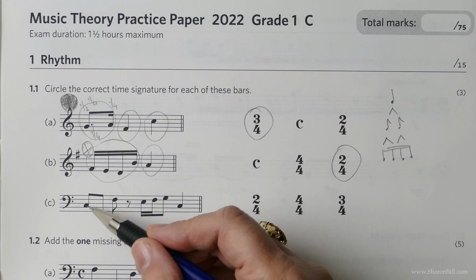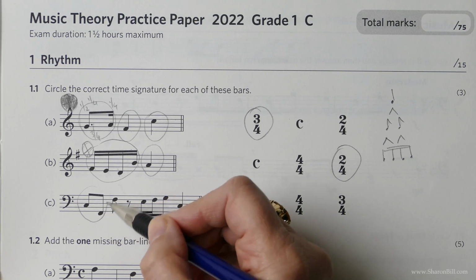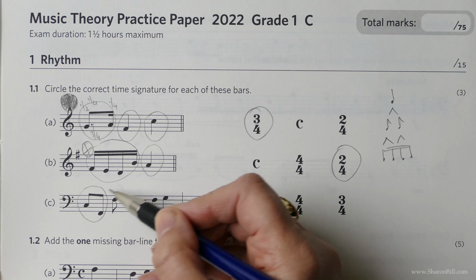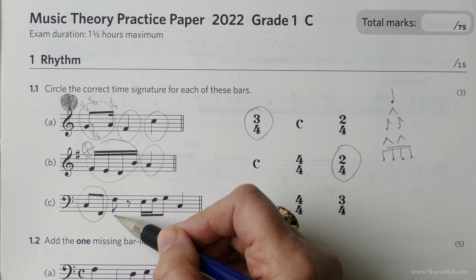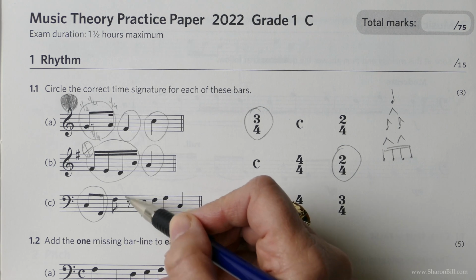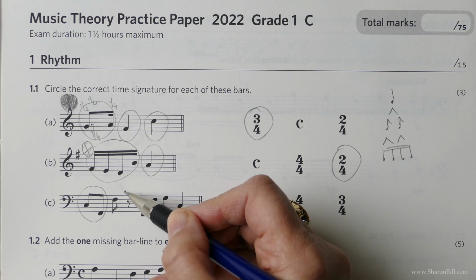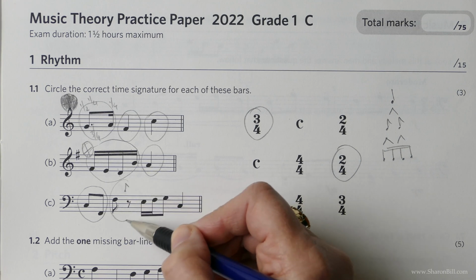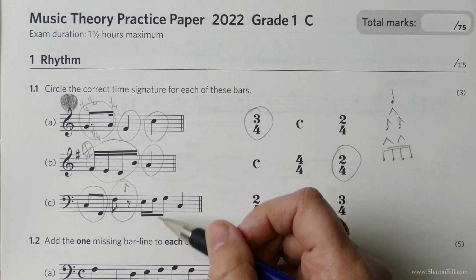Here we have a quaver and a quaver is half a crotchet beat. They are joined together to show one crotchet beat. This one's on its own because the second part of this crotchet beat, that's one half of a beat, the second half is a rest. So that's like a quaver rest. That gives us a crotchet beat.